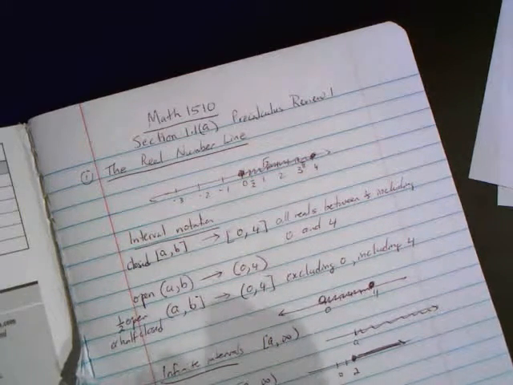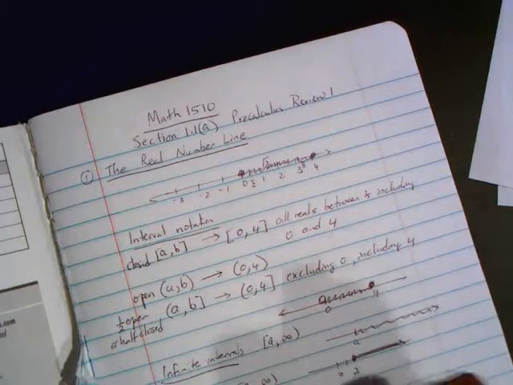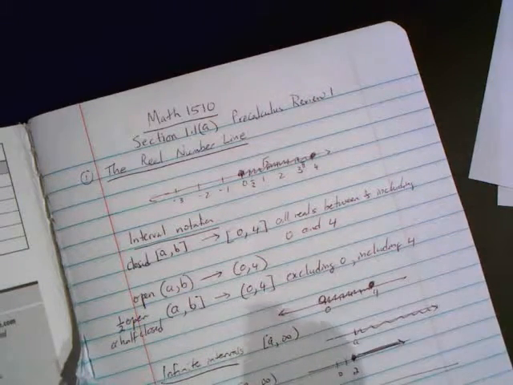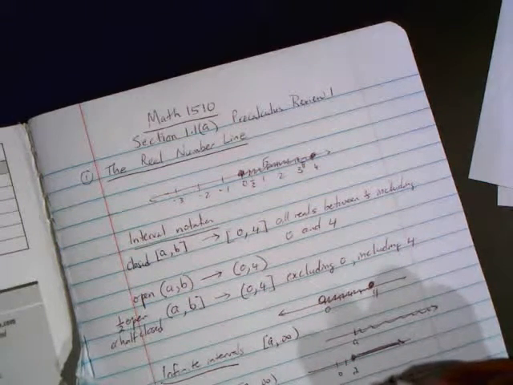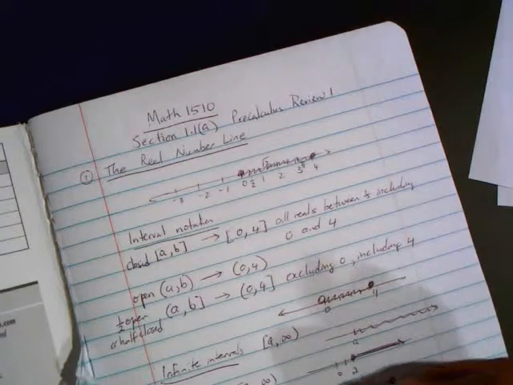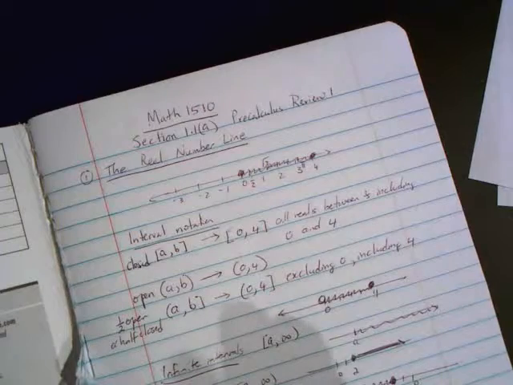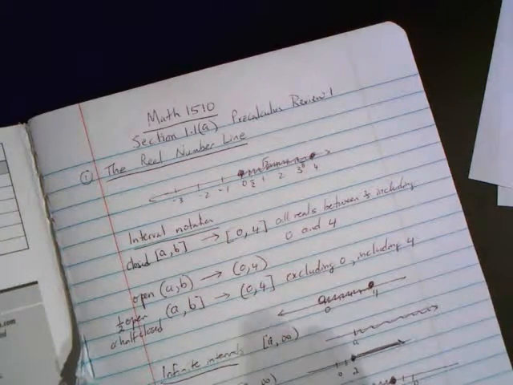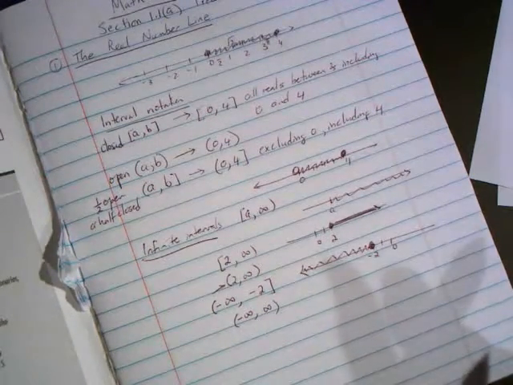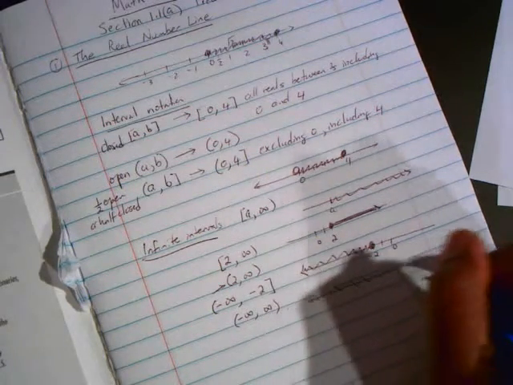You could also have an infinite interval from another direction, and so this would be negative infinity comma negative 2. If this is 0, negative 2 is here, closed dot, because we're including that, and it's all the numbers to the left. Okay, you could also have the entire number line, that would be negative to positive infinity. Note that they're all open intervals because it's infinite. Okay, so that would be the entire number line.